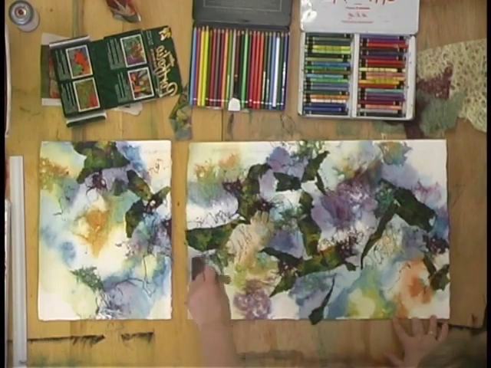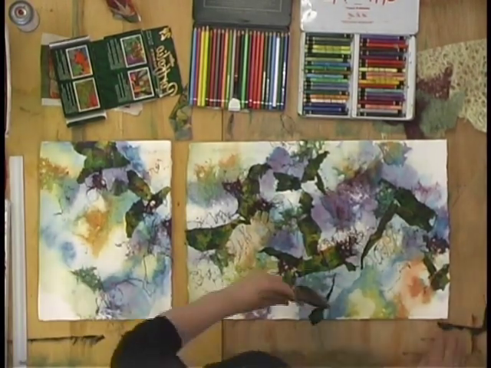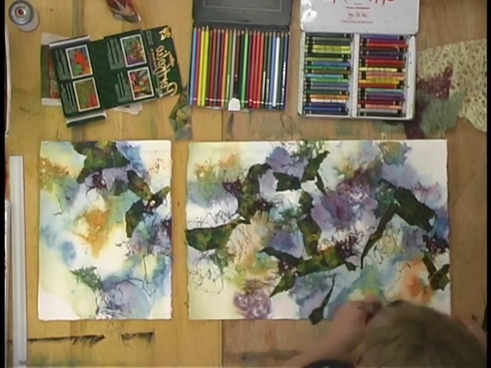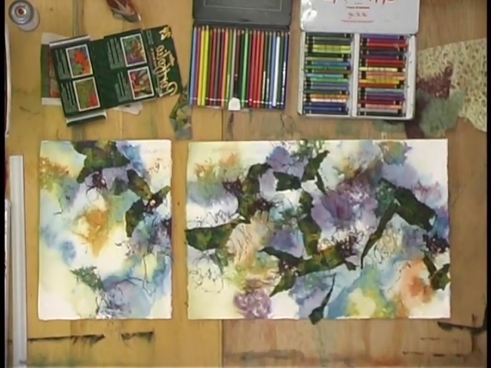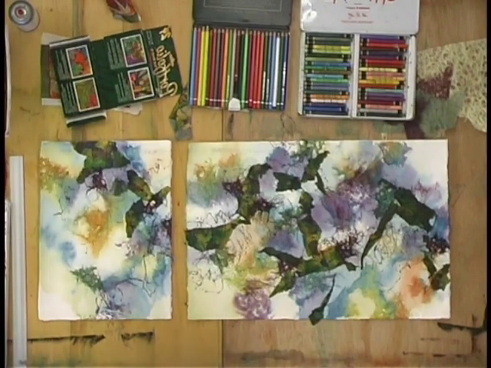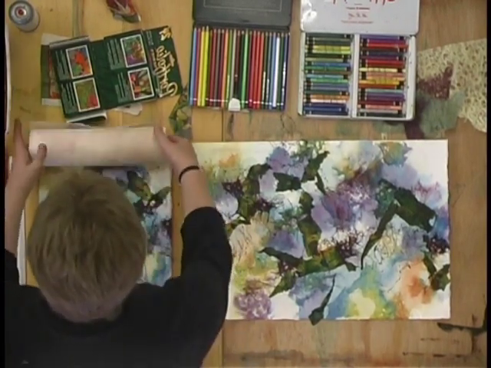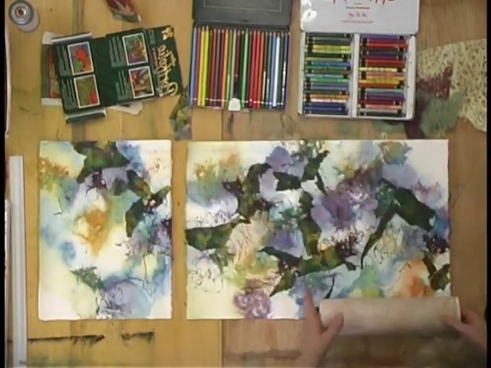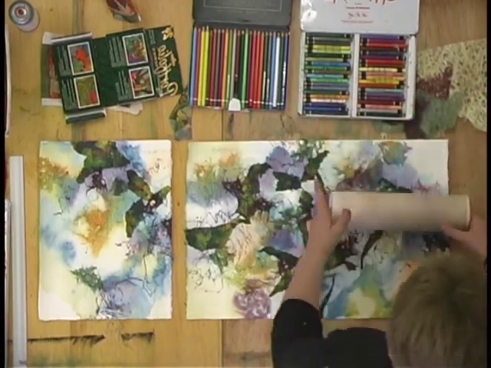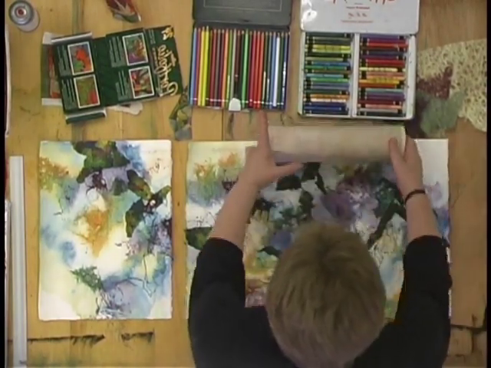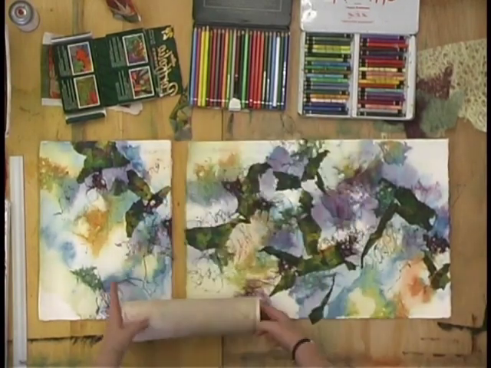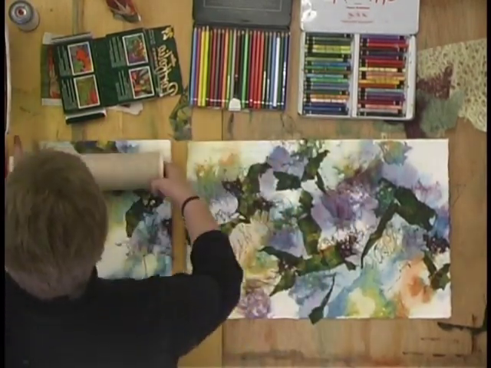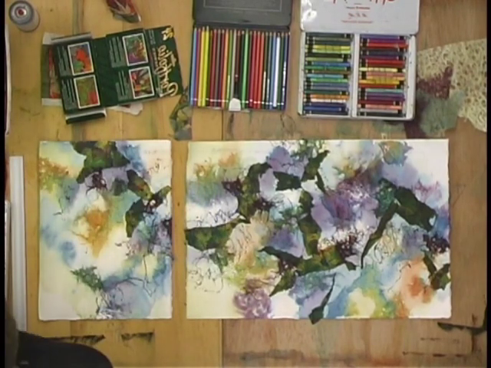And don't forget, you can quit at any time. If you feel your painting looks completed, by all means, stop. Sometimes we go too far, and I've certainly done that more than once. Now I'm going to roll off the additional moisture so that we're just down to a nice, slightly damp surface. One that's going to receive the added color, but it's not going to just run in all directions. It's going to give me some control. And I like control. Looks like I'm not in control, but actually I have more control than you think.